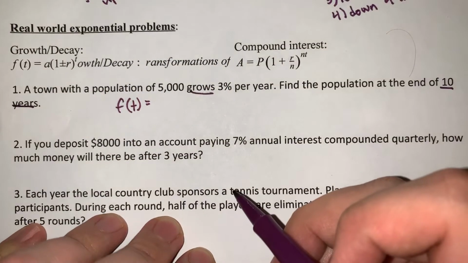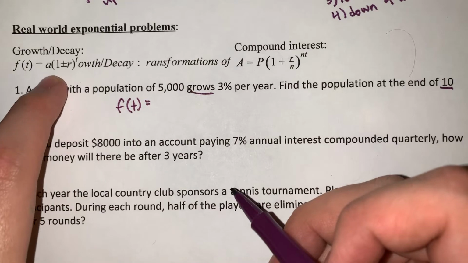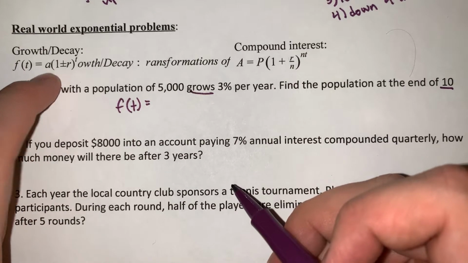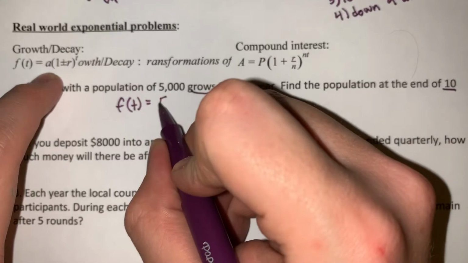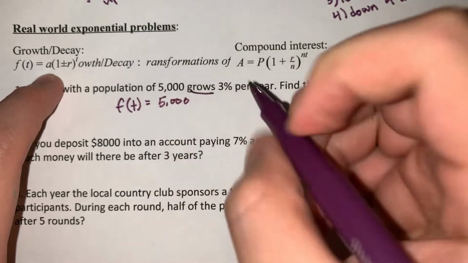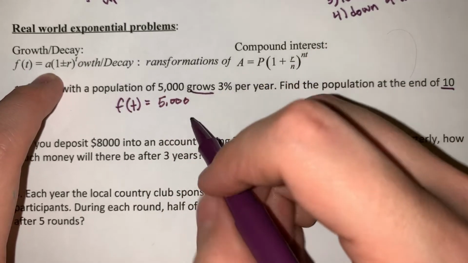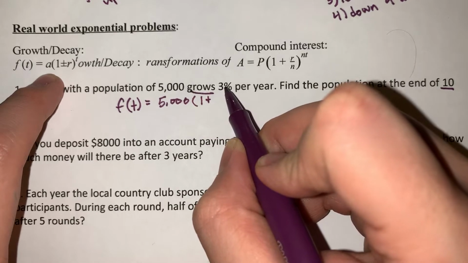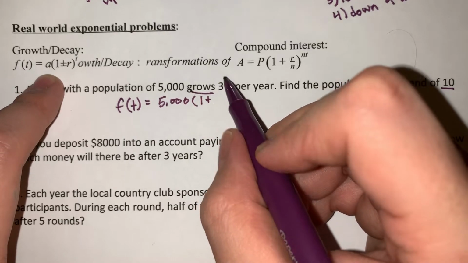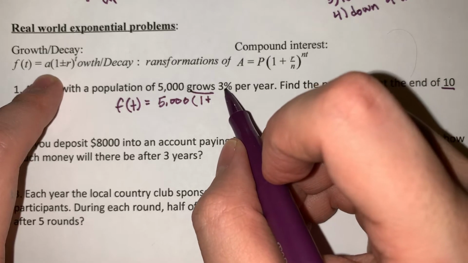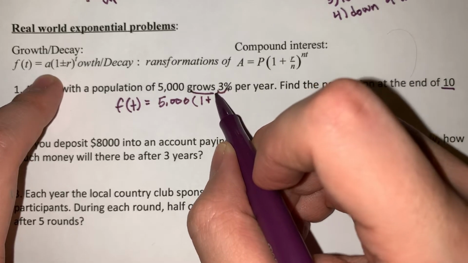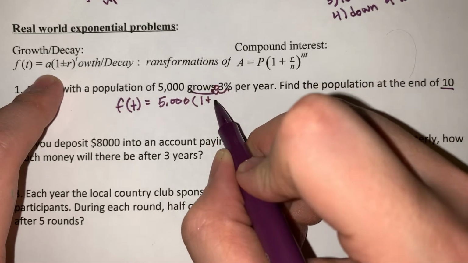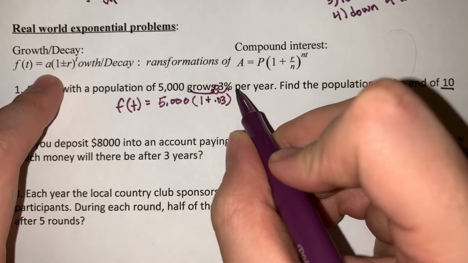equals, well, A is where it starts, the initial place. So here it's 5,000, is where it starts. And then it grows 3% each year. So that is 1 plus, remember to convert this 3% into a decimal. So 3%, and then you move the decimal place over twice, is 0.03.